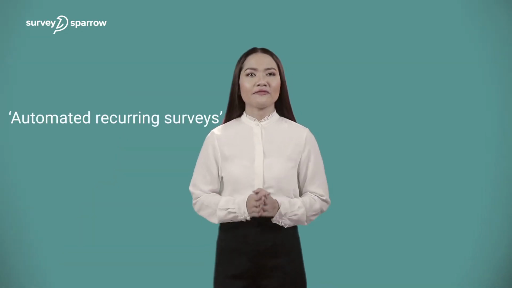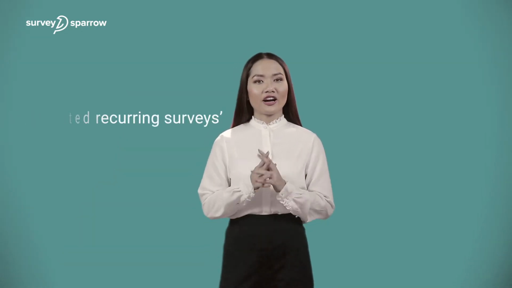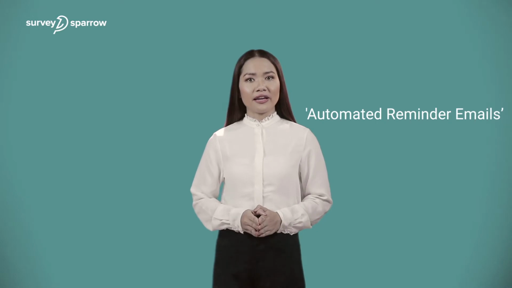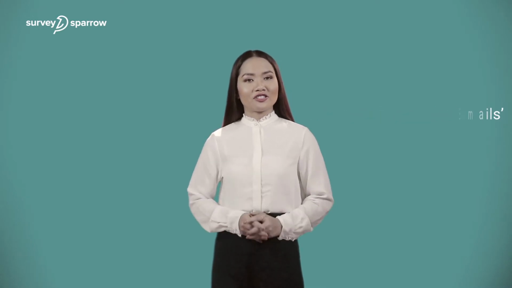2. Automated recurring and reminder surveys. Imagine not having to keep multiple reminders telling you when you have to send your next survey. An email survey software can make your life much simpler by automating the entire process. You can set the survey to be sent at regular intervals, or you can even send reminder emails to your respondent to finish the survey.